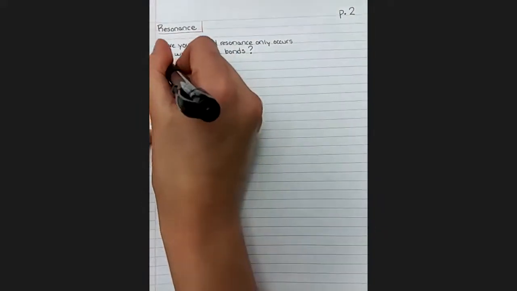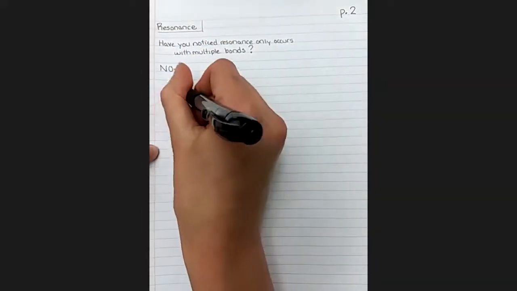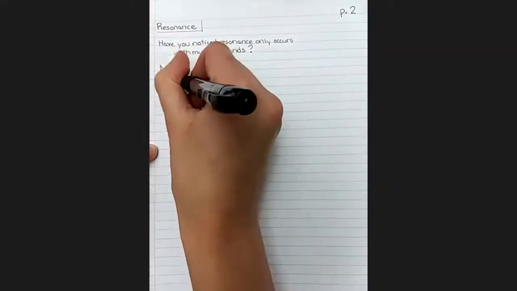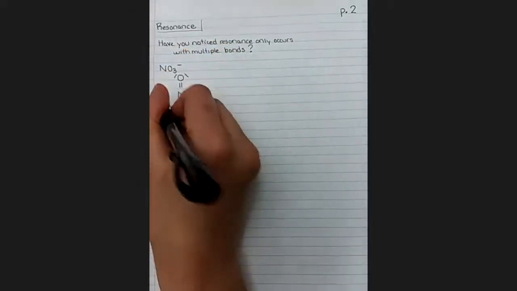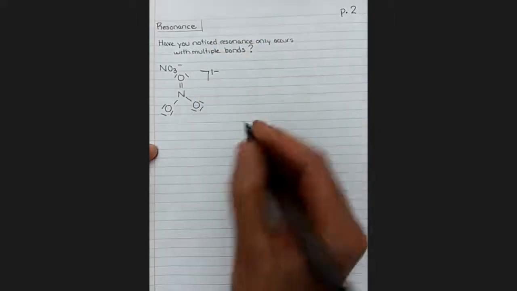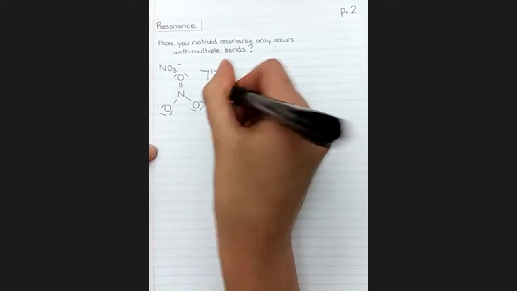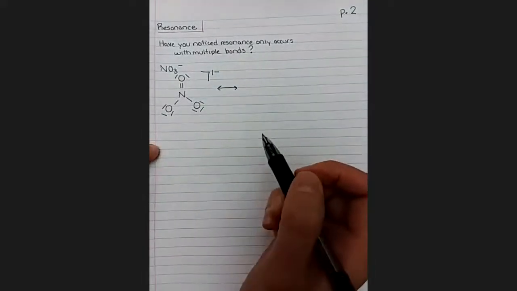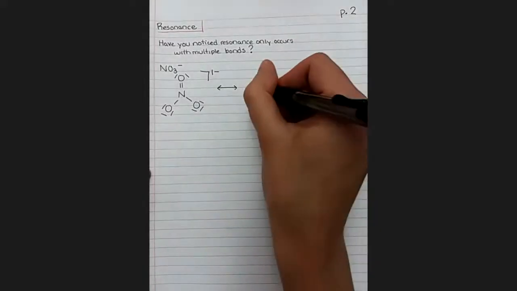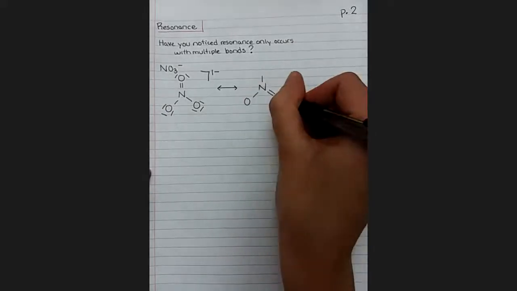So for example, take the molecule NO3- or nitrate. There are three resonance structures for this molecule, which has a charge of -1. So there are three oxygens. Two of those oxygens we draw as singly bonded, and one of them we draw as doubly bonded, but we can't decide easily which oxygen to place the double bond on because all of those bond lengths are the same in real life.